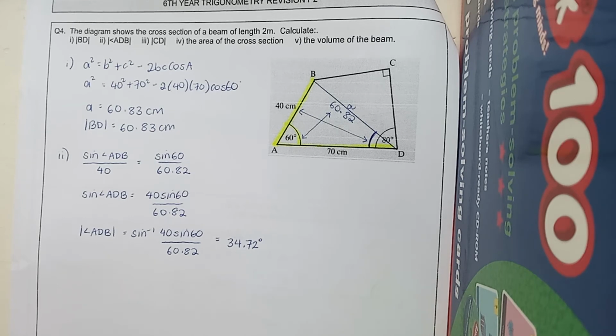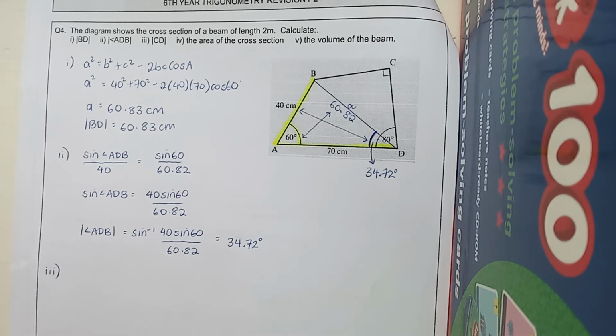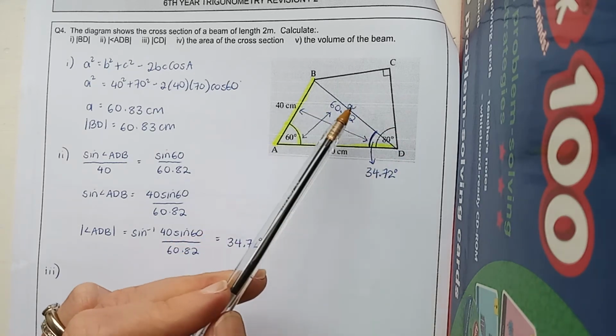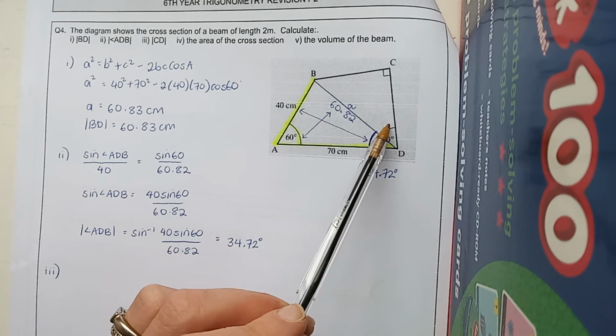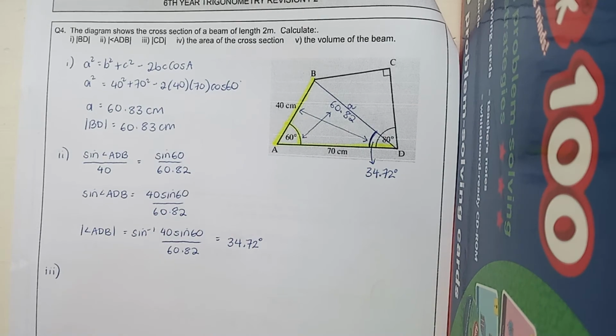Next, I want to find the length of the line CD. Now, CD is in the other triangle, so I'm going to have to look up in this portion of my diagram to solve this part. And I don't know very much there now. I've got a right angle and I've got the length of BD, which is 60.82. But actually, now that I've found the angle here, 34.72, I can work out this angle here by subtracting from 80. So I've got this angle of 45.28, that'll be useful to me.